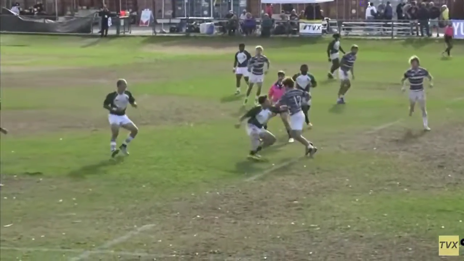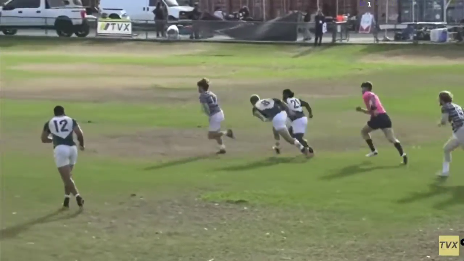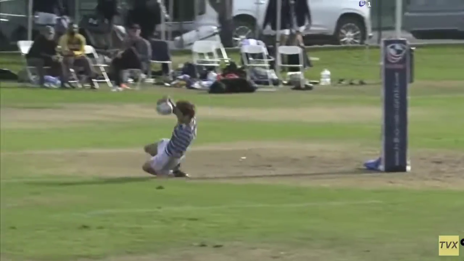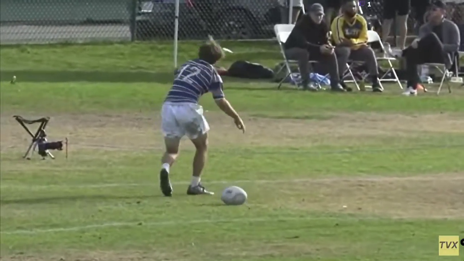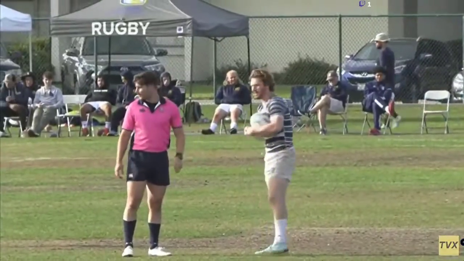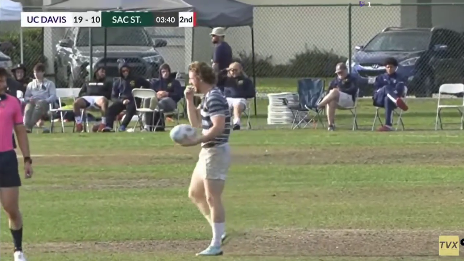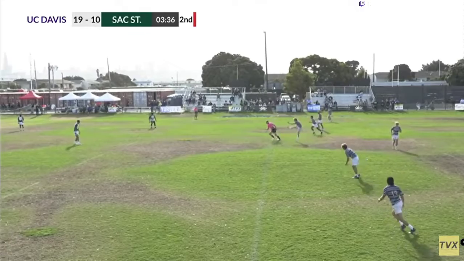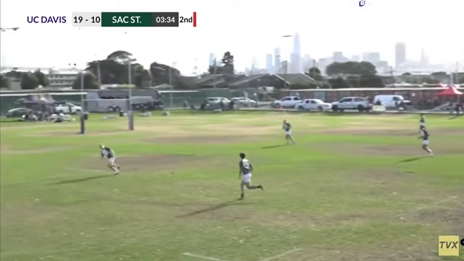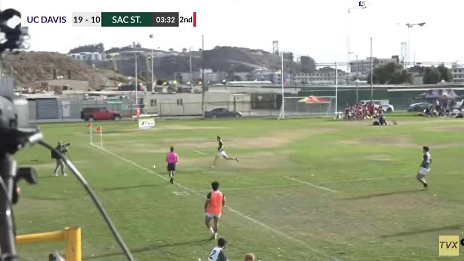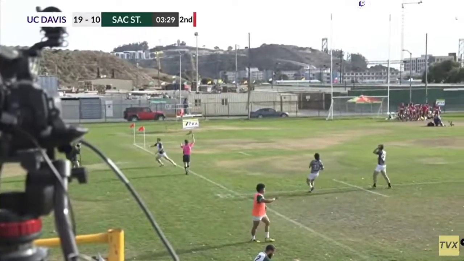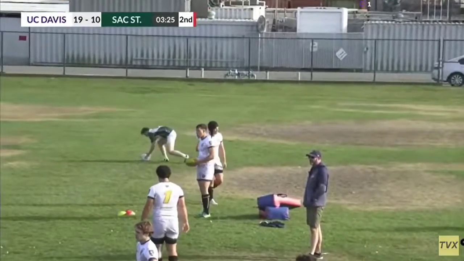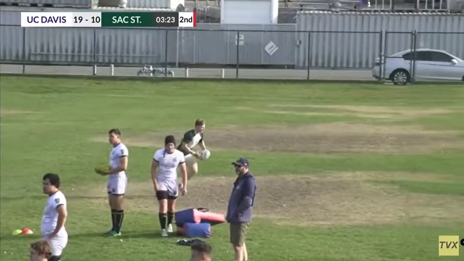Back out. Right here, stepping back on the inside, the pressure defense, the overcommit, and just an easy move for Hyman to go ahead and step underneath that over pursuit of the defense, especially with Sacramento State a man down. The combination of that step and the speed does it, and now Davis realigns. Schoenberger attempts the deep kick again, looking for any gaps in Sacramento State's defense. This time finds the gap, bouncing the ball to touch. A line out to come.